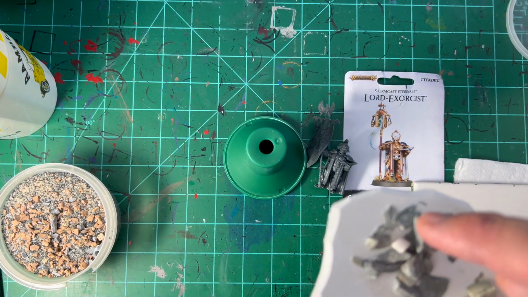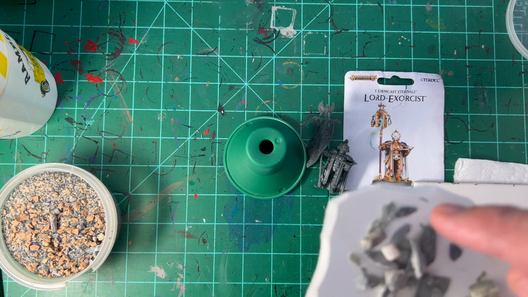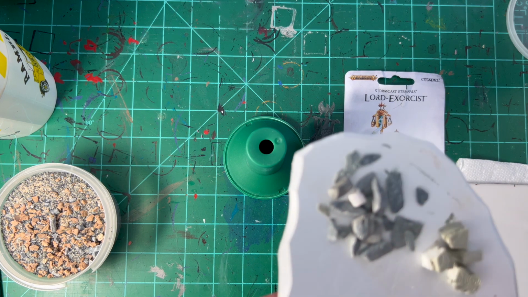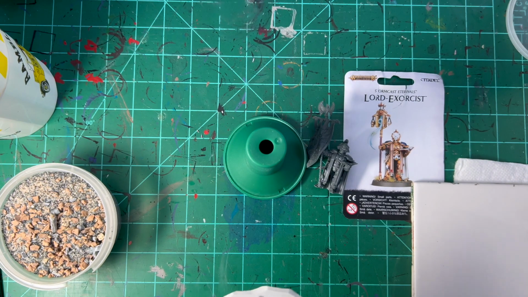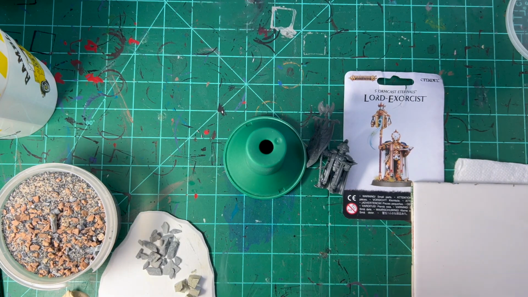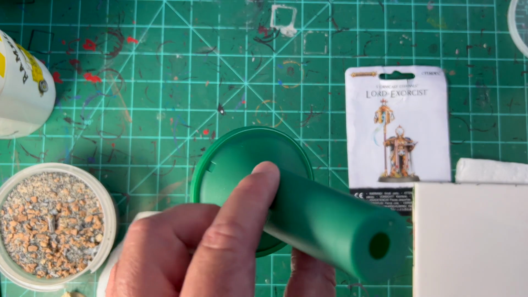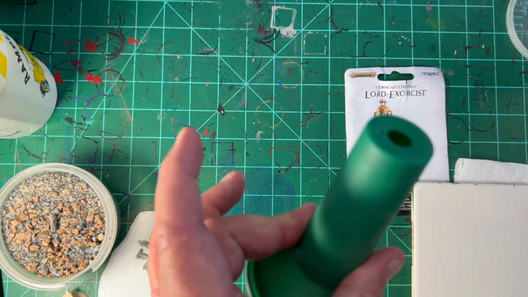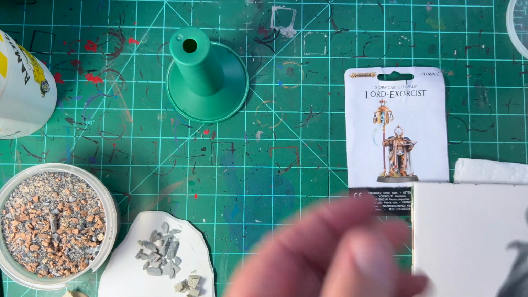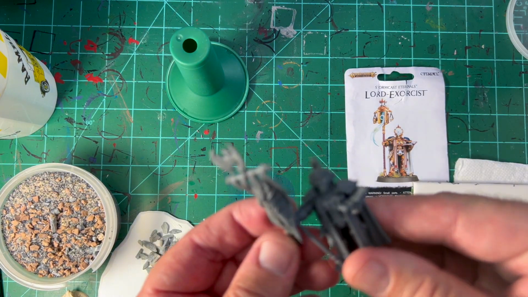And then this is broken up pieces of slate, really small pieces of slate that I'm going to use also in building this terrain. And of course, we have this plinth that is really just something that held a big spool of thread for a sewer. And I put together this.